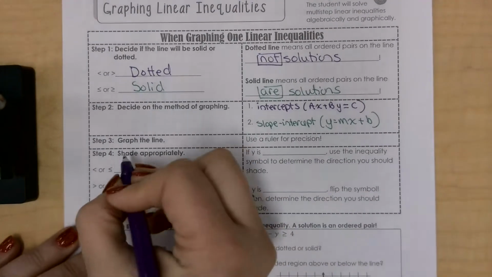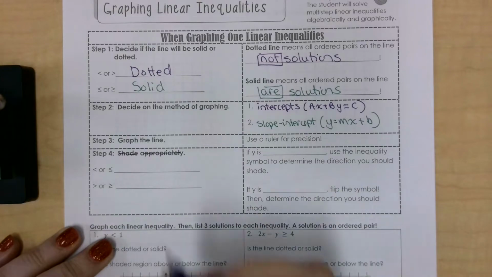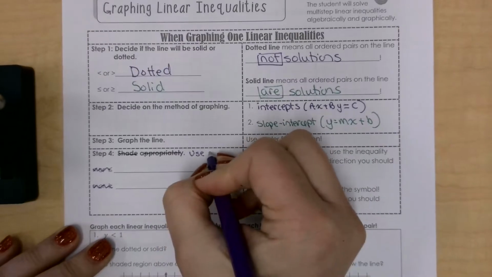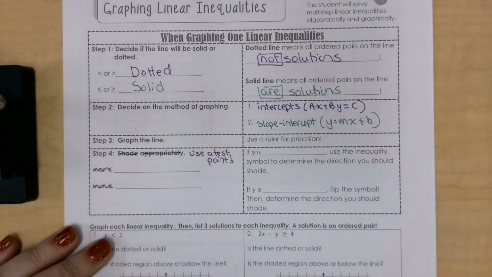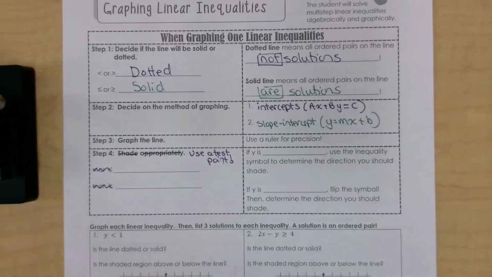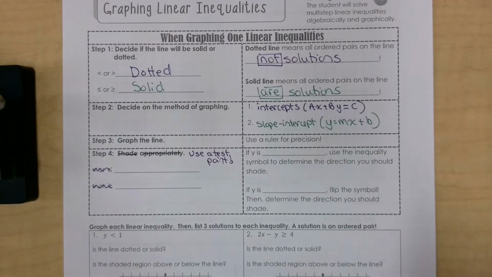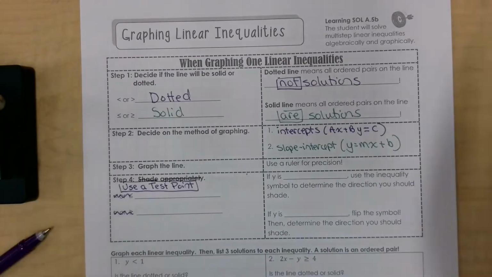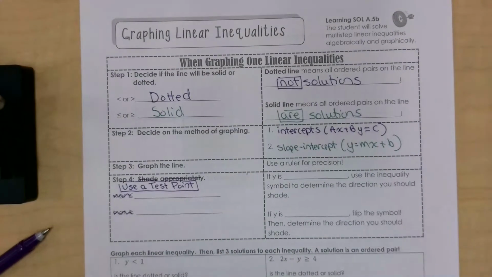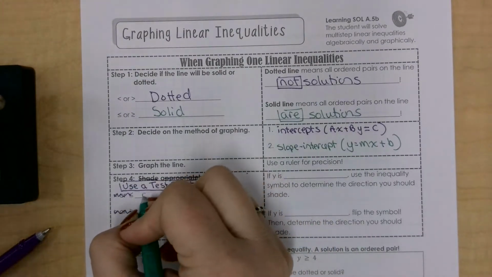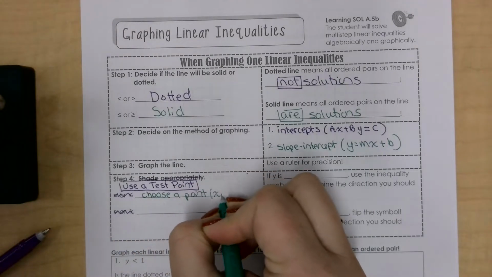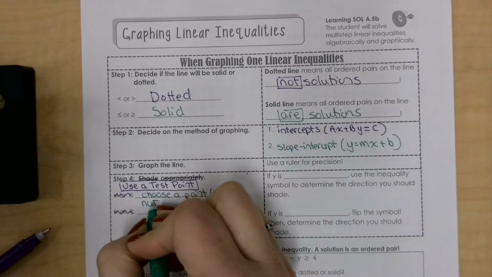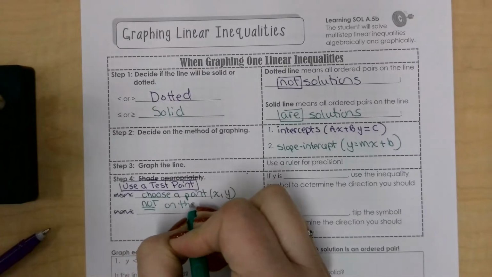And this is where I wish this had been updated in the notebook, because we are going to just cross that out. And I'm going to write use a test point. So we're going to use a test point rather. Here's how it goes. Sorry, you're going to see that I had to erase that and rewrite it so it was a little more bold. So you need to choose a point, so an x and a y, that is not on the line.